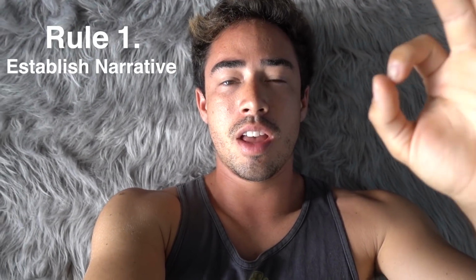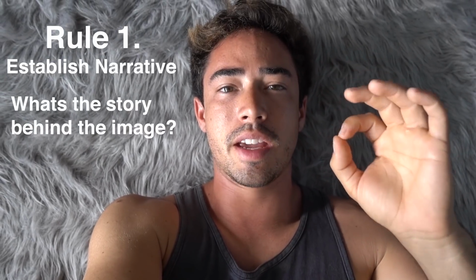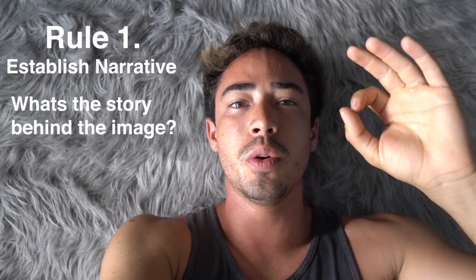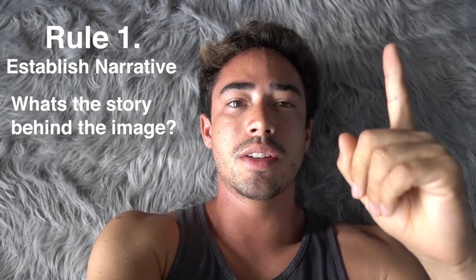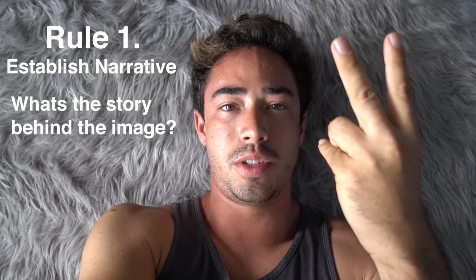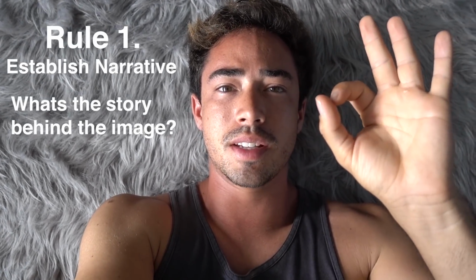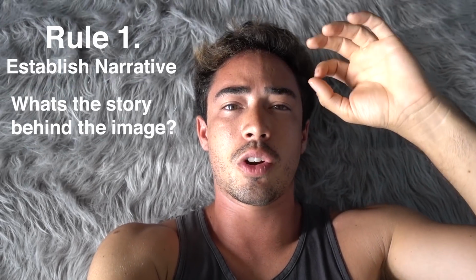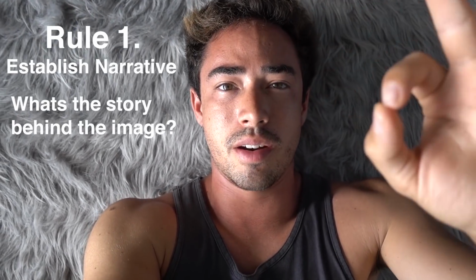Rule number 1 is establish narrative. The most important and most powerful thing you can do for your photo is determine what your subject's doing and why they're doing it. Once you have these 2 things down, it allows you to build and craft a scene around the narrative.